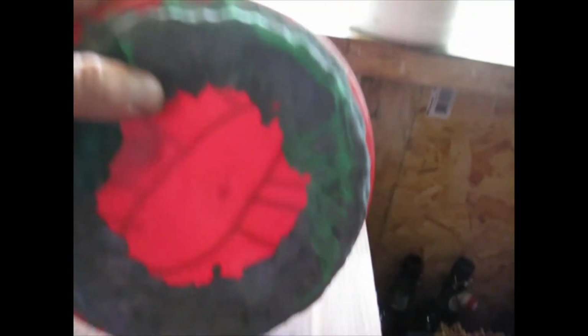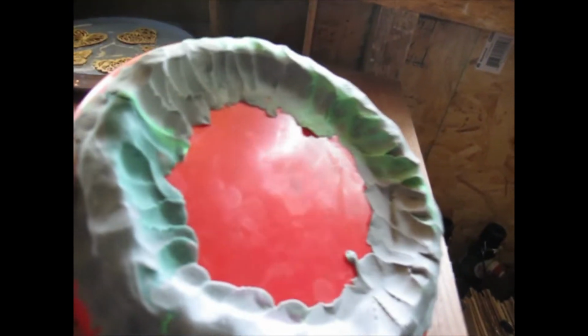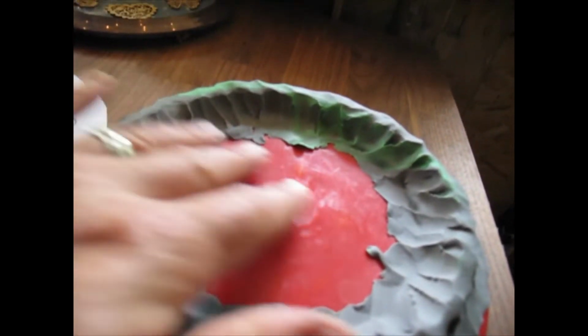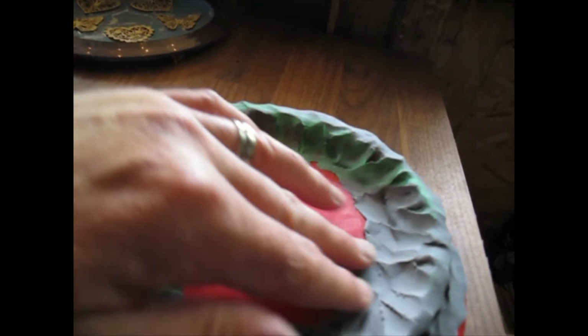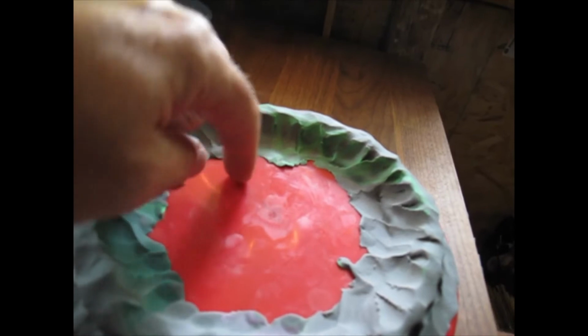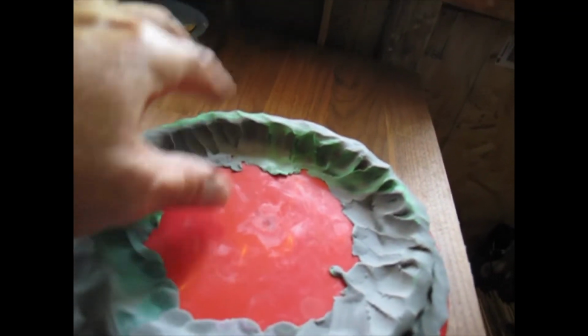Okay, so we have smeared it down here on the outside and the inside, and the next step will be to keep smearing it till it covers the entire plate here, so that I can carve out my image and also clean up the sides.